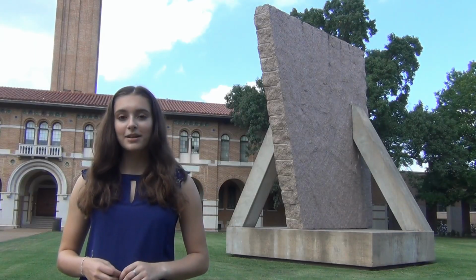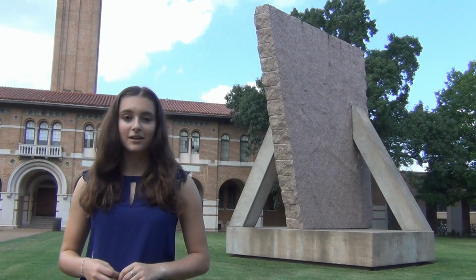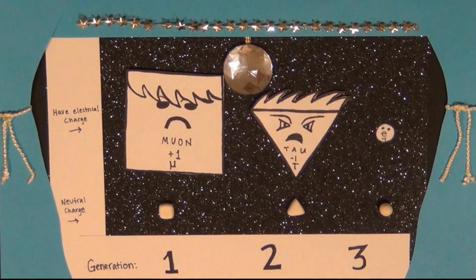Now meet the other elementary particles of mass, leptons. Like quarks, there are 6 flavors of leptons. Electrons, muons, and tau have electrical charge, and the 3 types of neutrino don't. There is 1 neutrino associated by generation with each of the charged leptons.